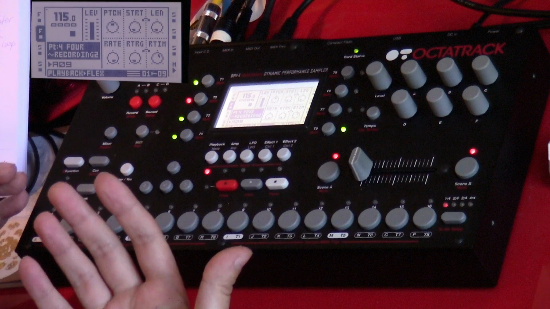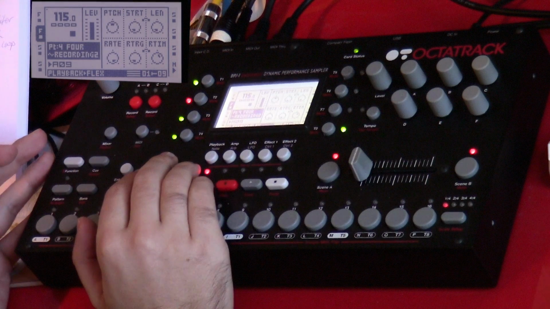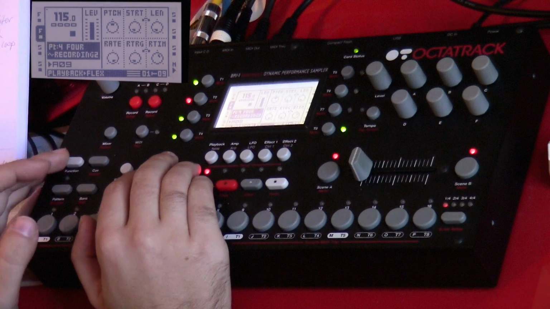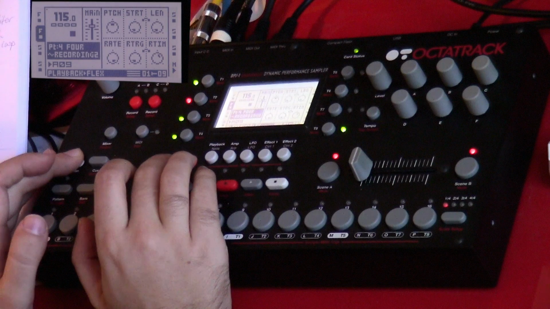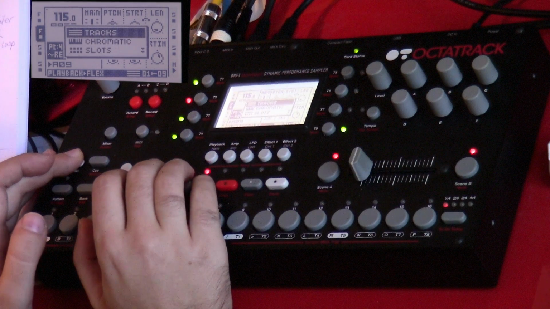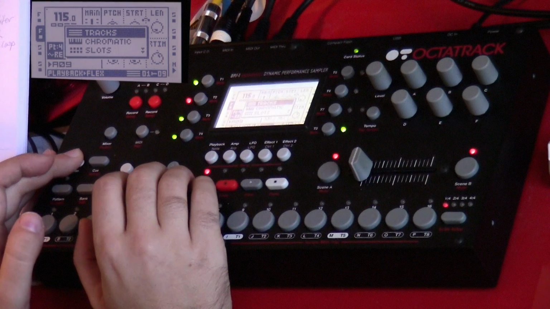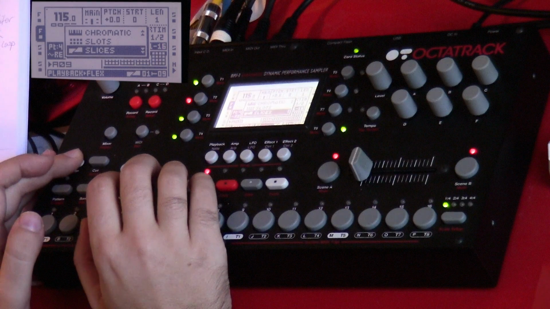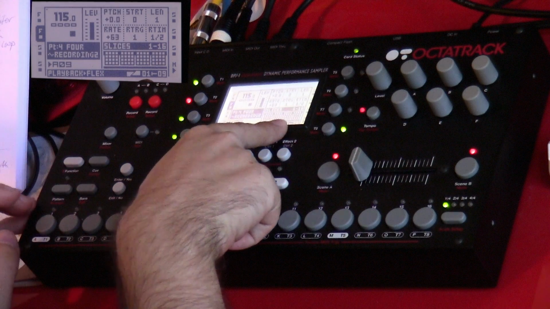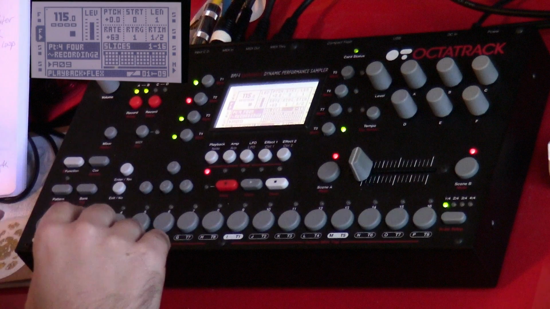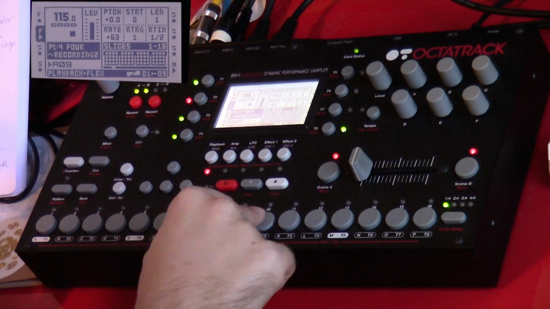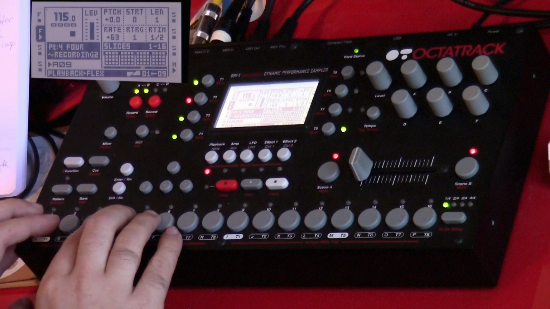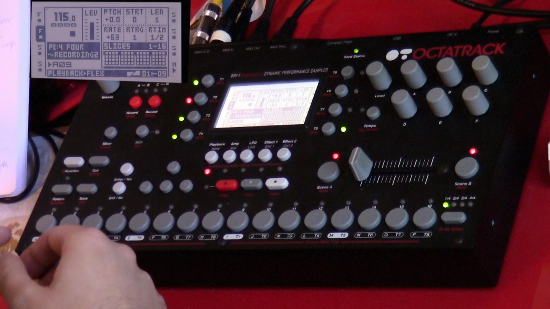But how do we play the slices? First of all, we need to set the machine to slice mode so we can see the slices. Function arrow. It gives you the different types of playback options and display. Slices. So we see there's a bunch of slices. But that's not the slices that we played, and the sample keeps playing. That's just triggering the sample.